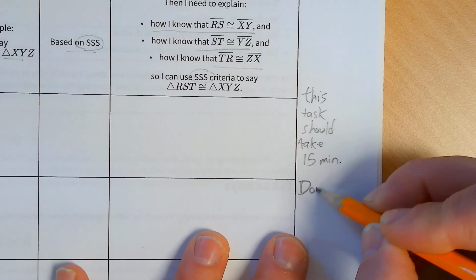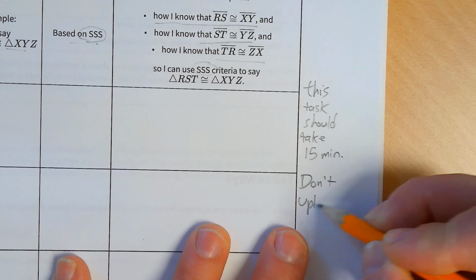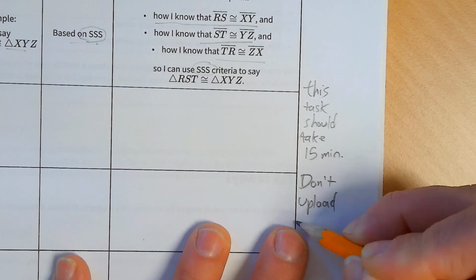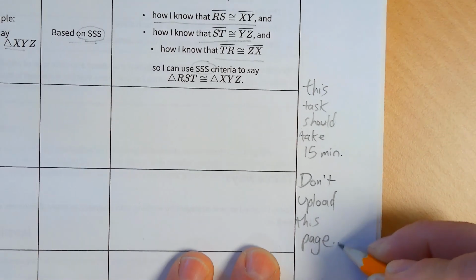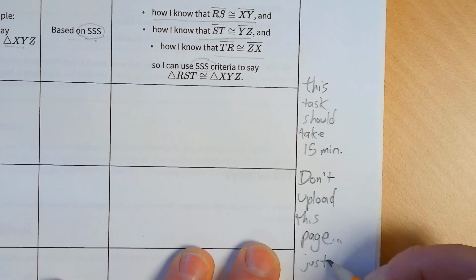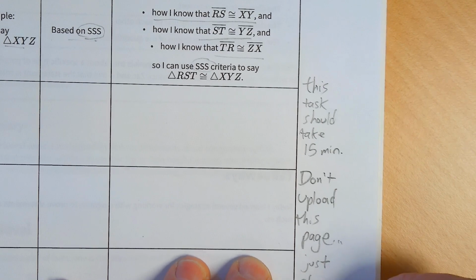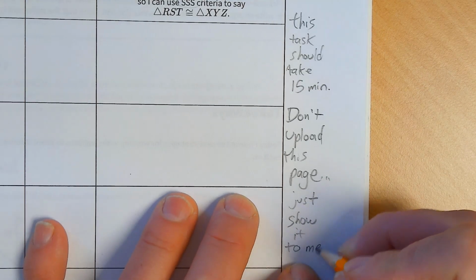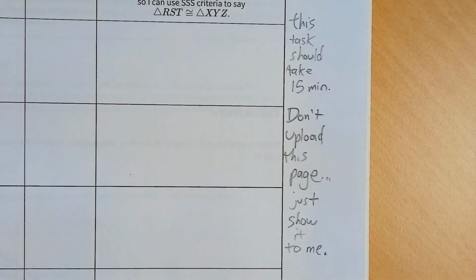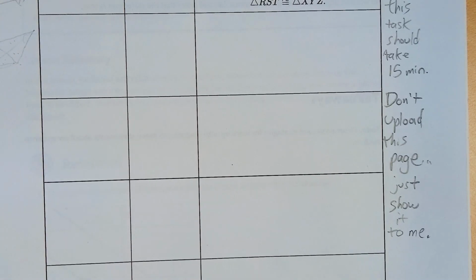Also, don't upload this page. Just show it to me. I would like to see what you found. And have a growth mindset. Whatever you're able to do with it, however far you get. Just show me when you feel like you're done, or you filled out the table, or you got 1 or 2 and you feel like you can't find any more.